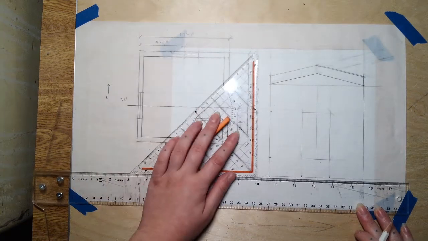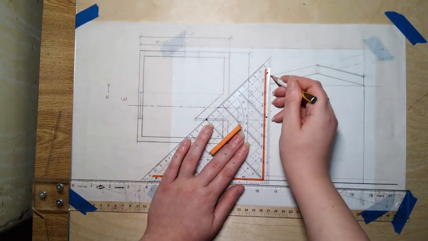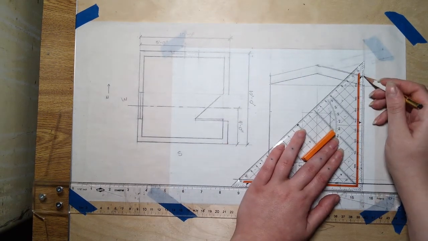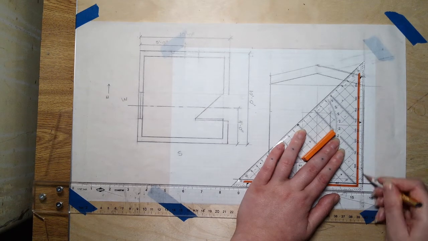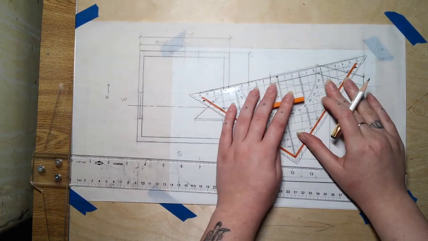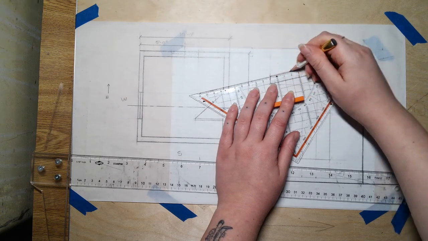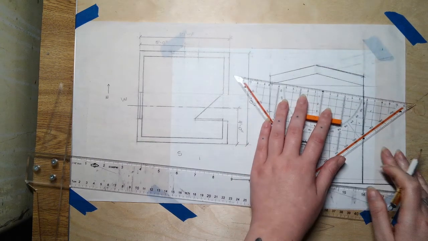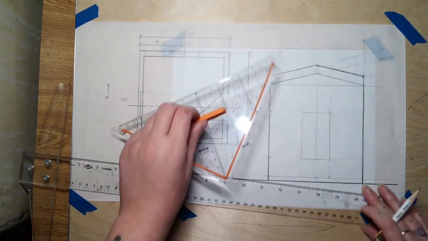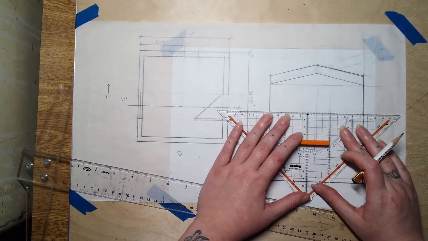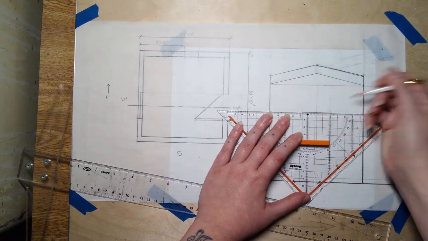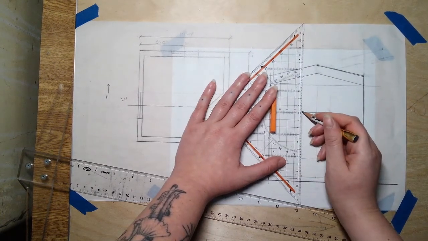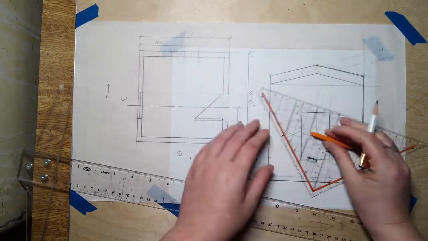Okay, so I've got my elevation done, or my overall building. I've got my roof pitch in there. And so often we'll go around the very outside of the building with a little bit of a thicker line, and then some of the details on the inside of the building with a thinner or thin-ish line. I know that's very technical, a thin-ish line.